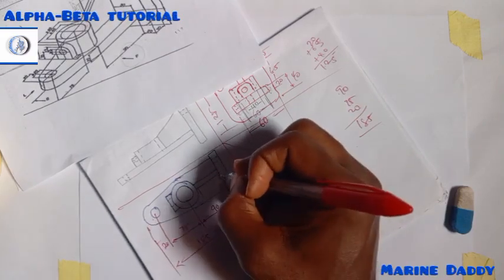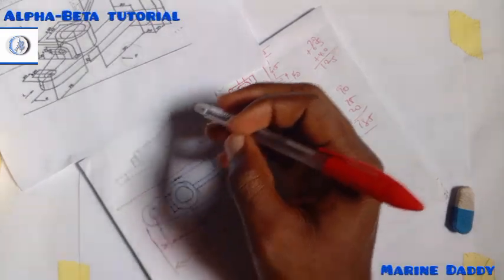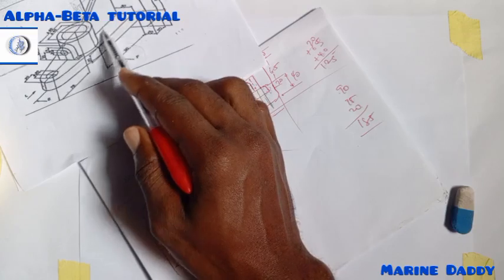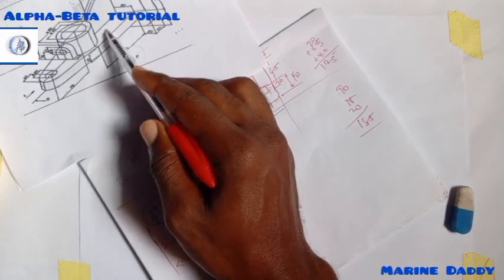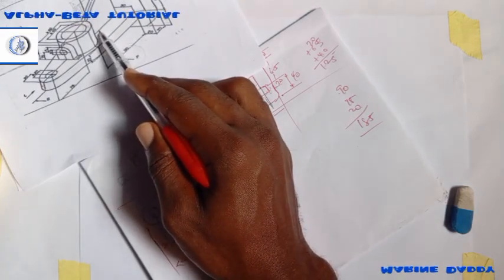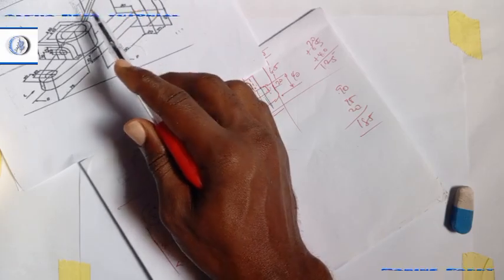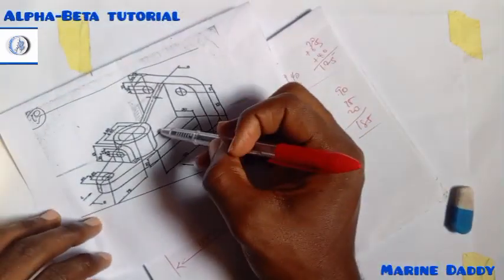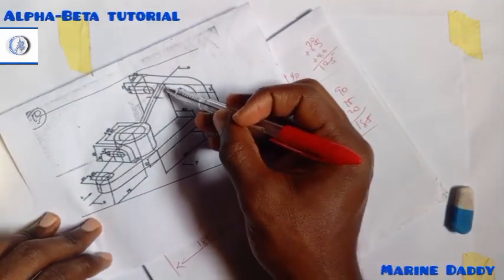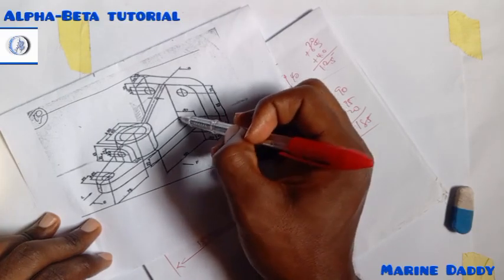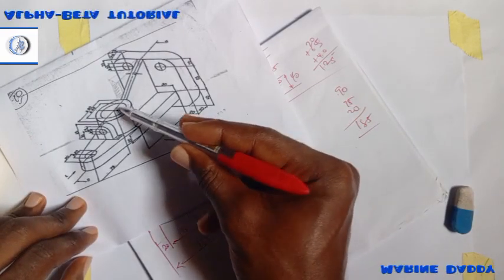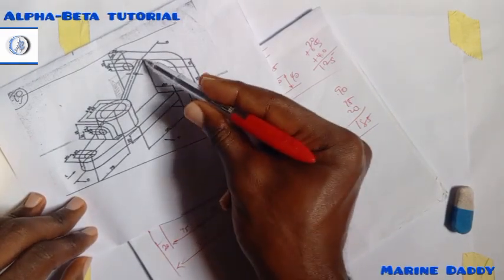Distance from here to here is given to us as how many? They say is how many? We need to take care of that one too. This one now requires a calculation. Now looking at this diagram, from this place to this place is how many? Now they gave us 90 from the center here to the end of this place.